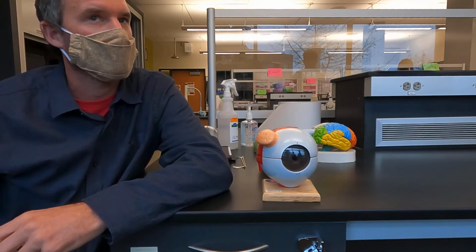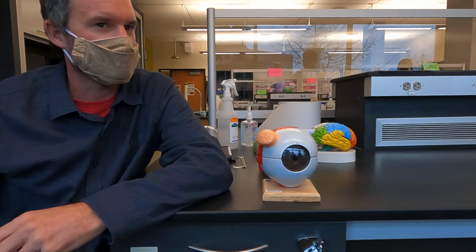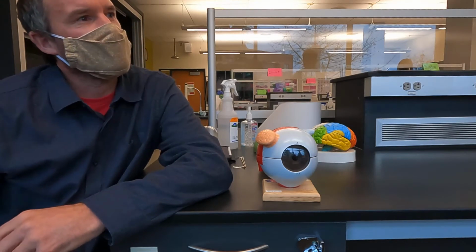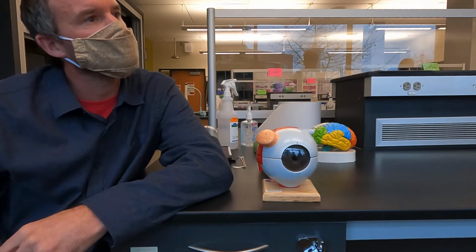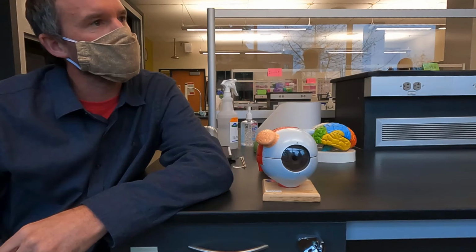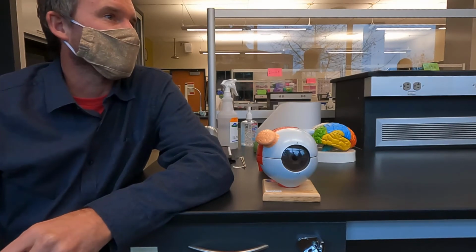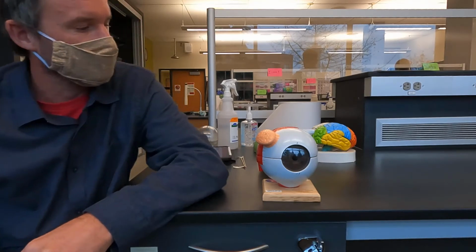Why? I'm trying to move one eye independently of the other. So how do they connect? If one were to be cut, would the other one be affected by it? Yeah, that's a good question, and I just don't know the answer to that, but it's a good question.